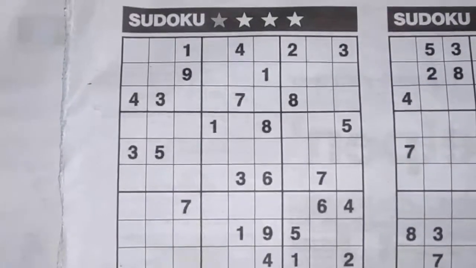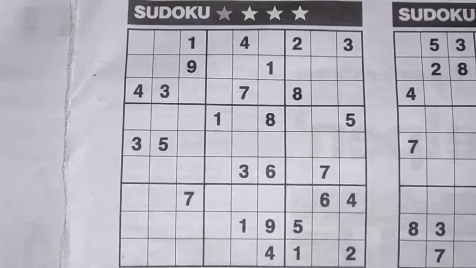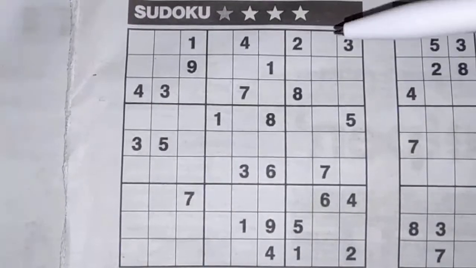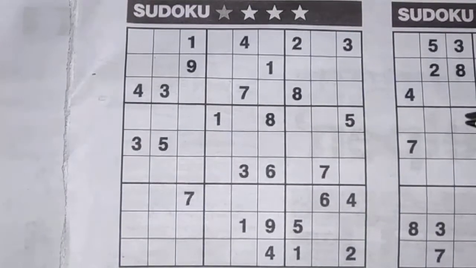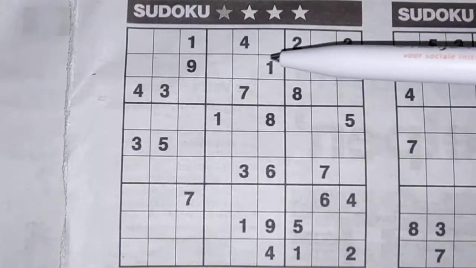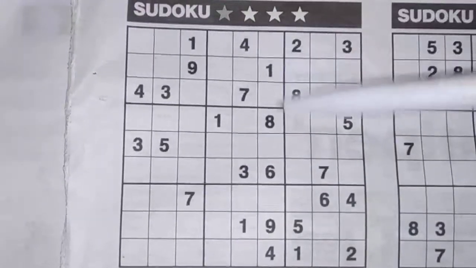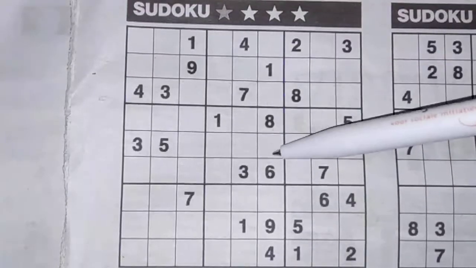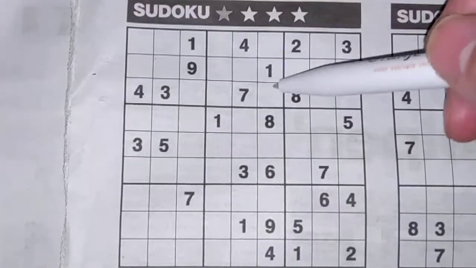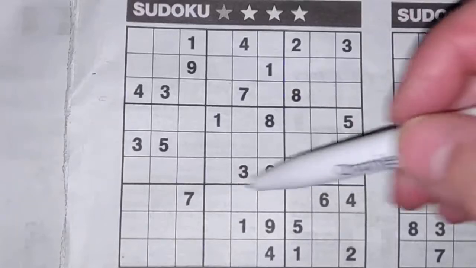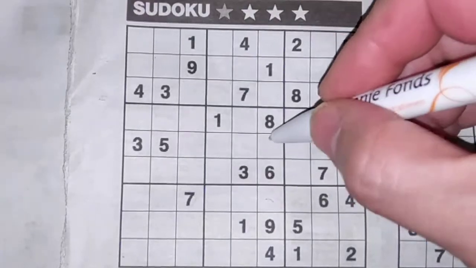Alright, let's get started. The 7. We have 3 7s, I believe. Could be a 7, yes. In this column, 4 missing numbers. One of the missing numbers is a 7. I see a 7 here, so no 7s in these 2 boxes. I see a 7 there, so no 7 in this box. 1 box remains.